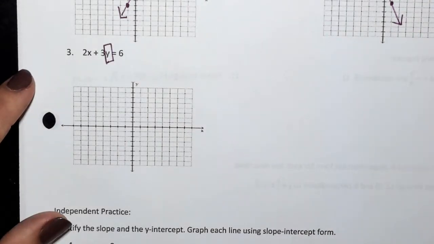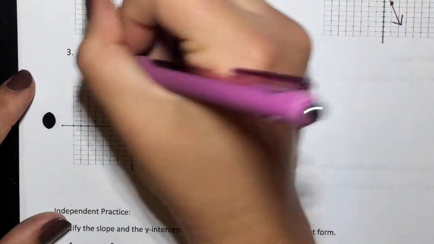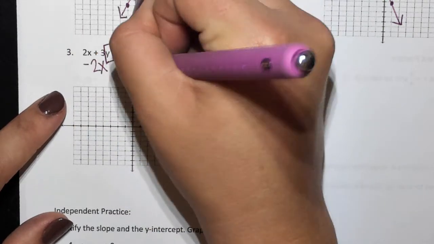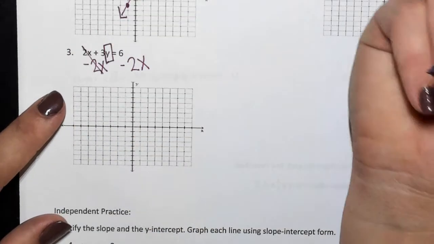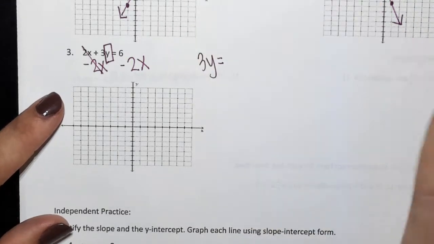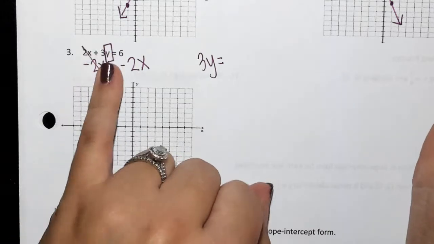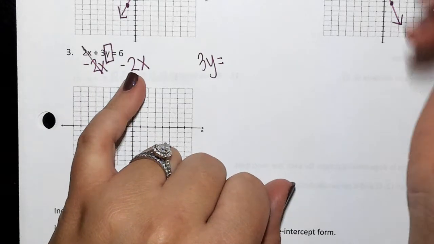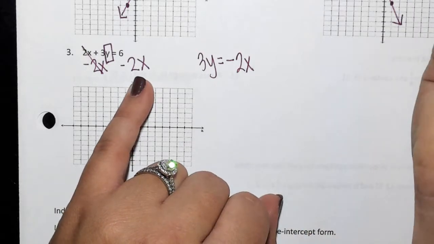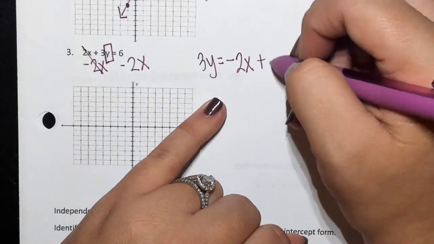So how do I do that? I heard somebody say it. Subtract. So subtract 2x from both sides. That makes this cancel out. You'll have 3y is equal. Now, you're not actually subtracting 2 from 6 because 6 doesn't have a variable. So you're just going to put negative 2x in its spot and then plus 6.